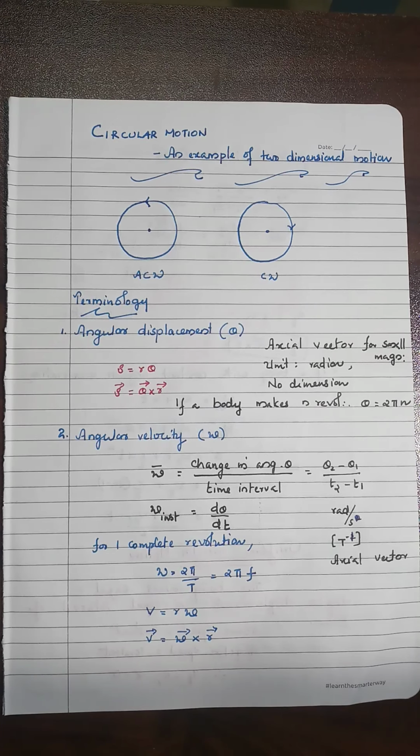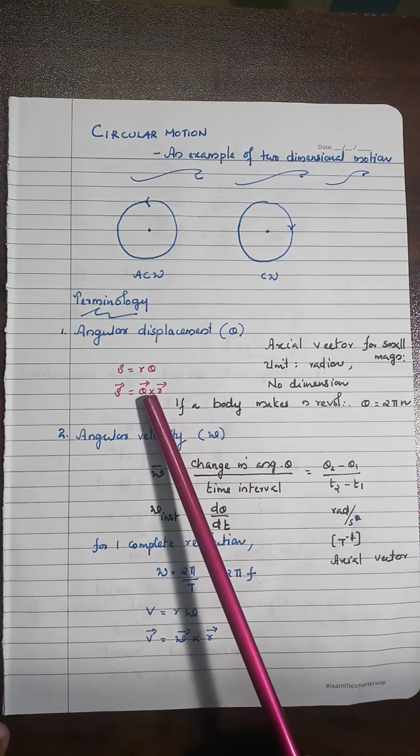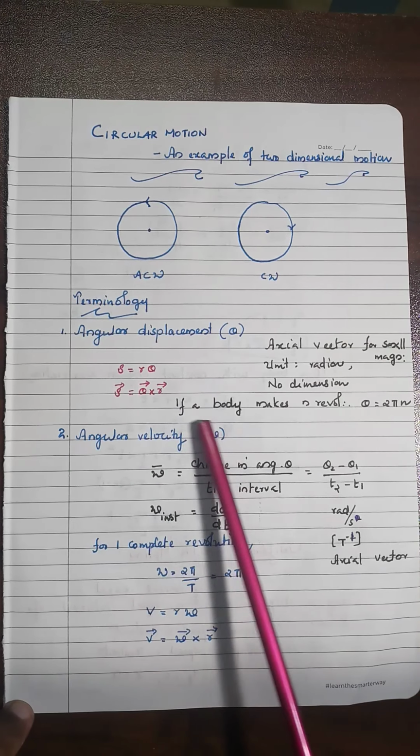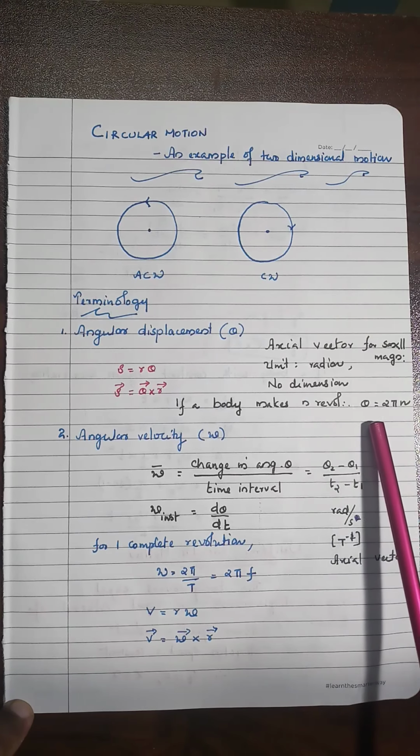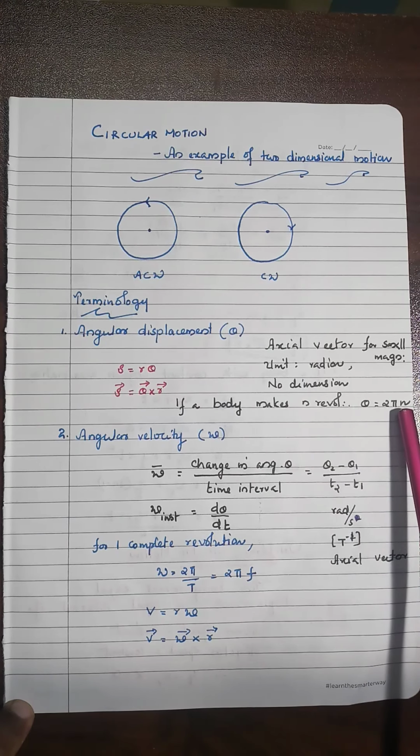We can relate the angular displacement with the linear displacement through the relation angle is equal to arc by radius. Here it is denoted as S is equal to r theta. In vector form, the displacement, the radius vector, and the angular displacement are vectors, and hence we can represent them as an example for vector product as S is equal to theta cross r. And keep in mind, if a body makes n revolutions, the total angular displacement takes the value 2 pi n.